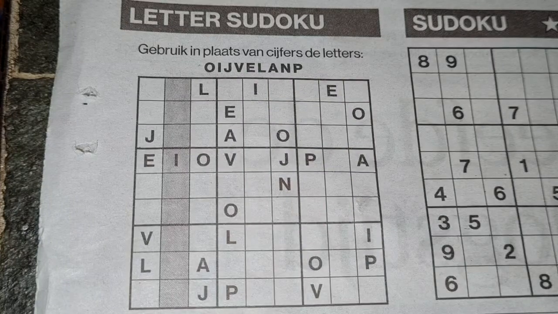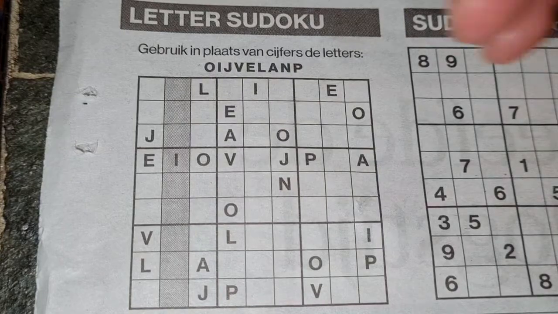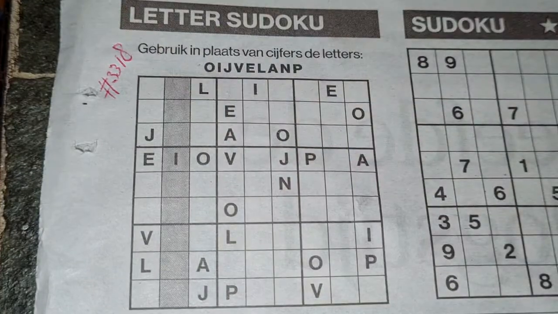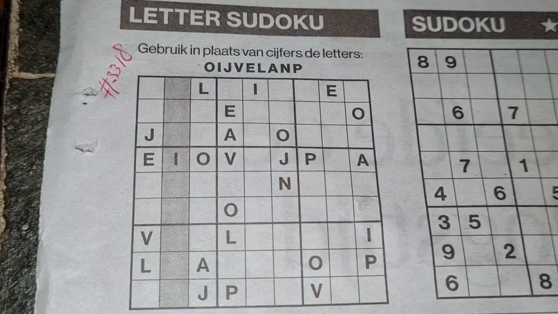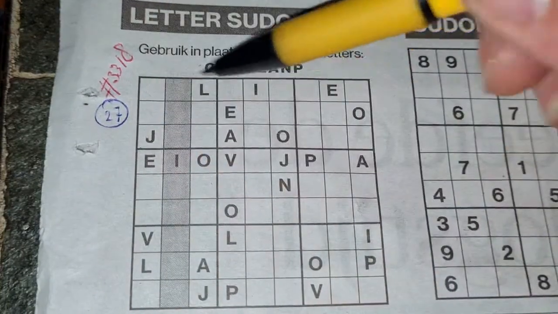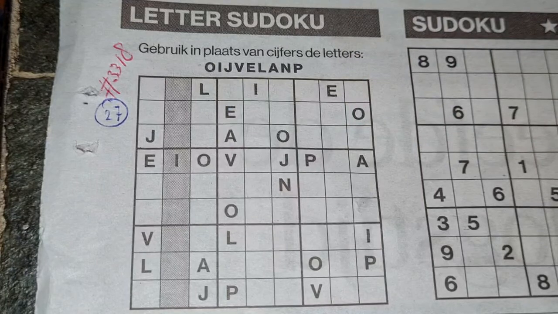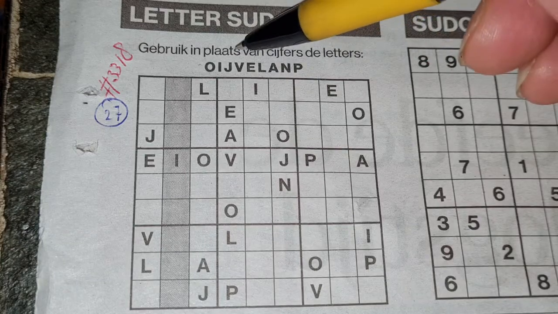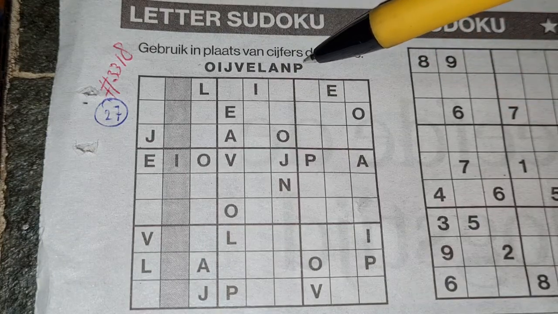And the first one is a letter Sudoku. Letter Sudoku number 3318. Before I start, I always count the printed digits. Well, this one has 27. Yes, the same amount as the one star Sudoku. But I'm faster with the one star Sudoku, because I need more time for the letter Sudoku, because I cannot do a double check.